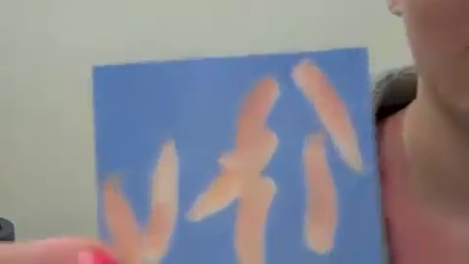Fruit fly process begins with eggs. Then they turn into larvae. After larvae, they turn into pupa. And the last stage of the fruit fly process is the adult stage.